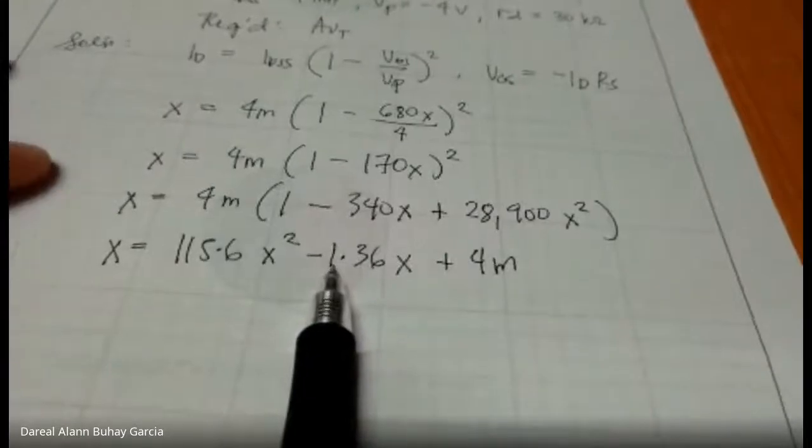Move X to the other side para madugangan ng isa, 2.36. So 115.6x squared plus 2.36x plus 4 milli equals 0. Solve for x.